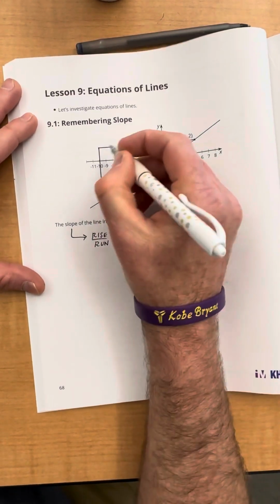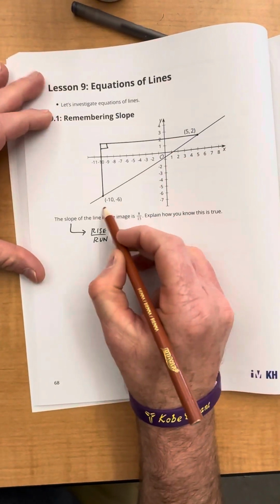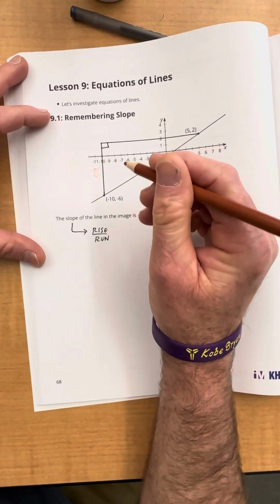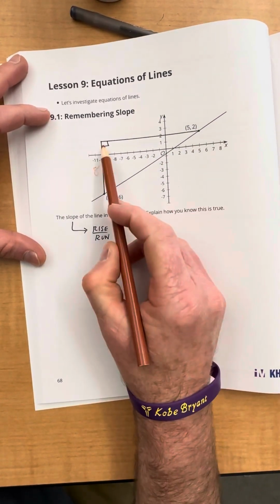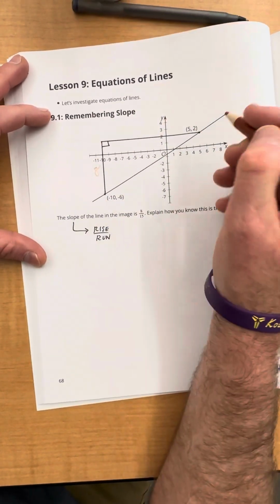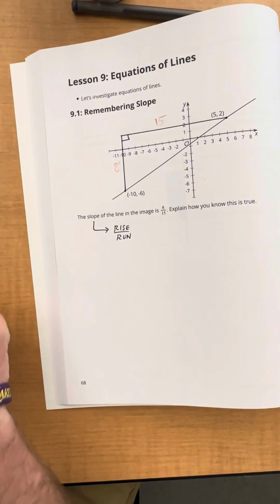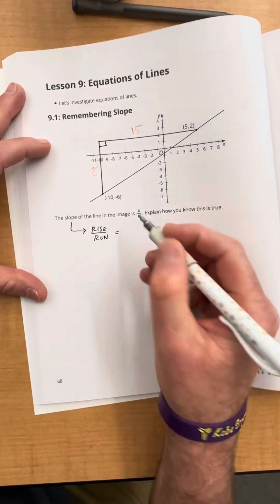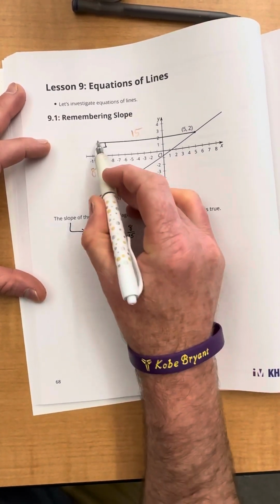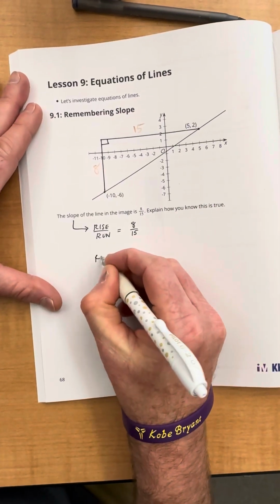Now, if you draw the right triangle, you will find that from -6 to 2 is 8. Awesome. And then the run is -10 to 5, which is 15. So you could just go like this. The rise is 8 and the run is 15. So up 8 over 15. You could also do it like this.